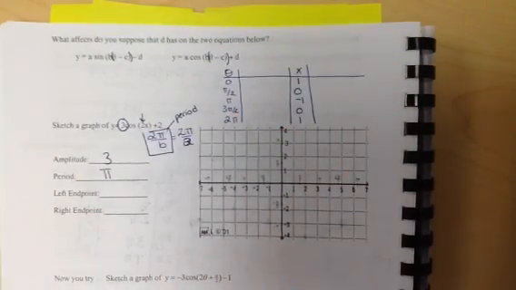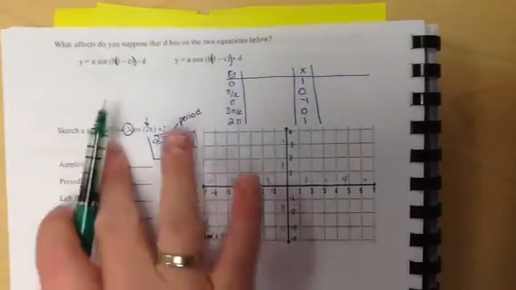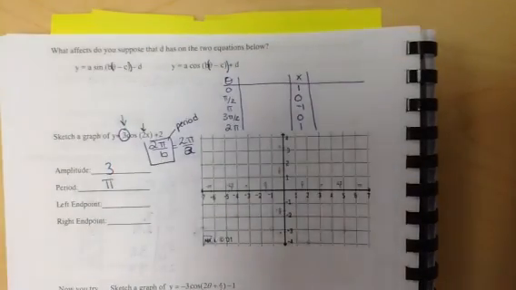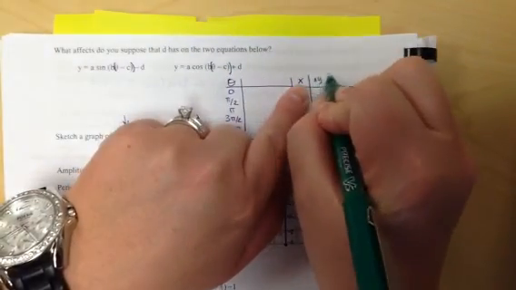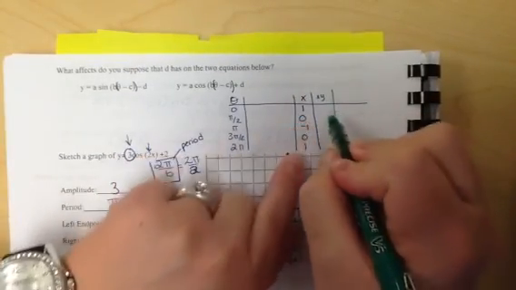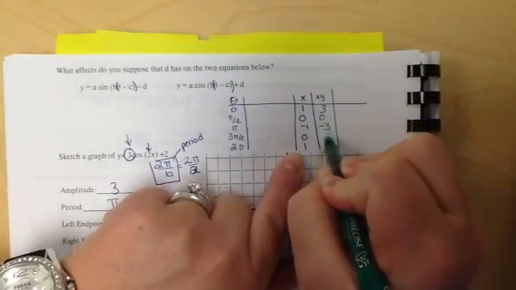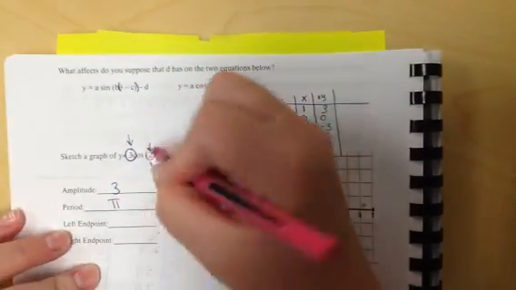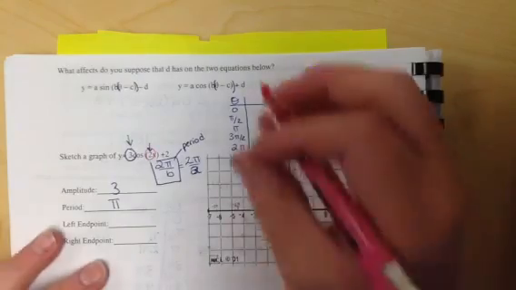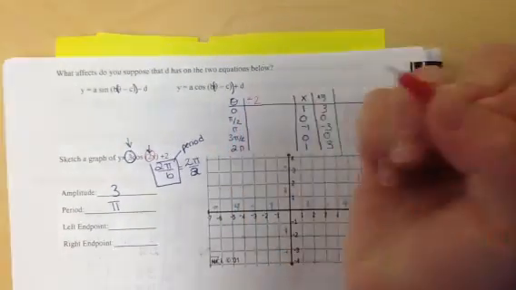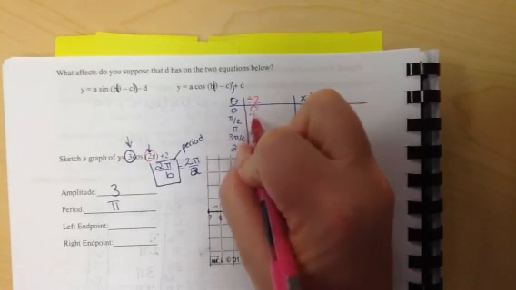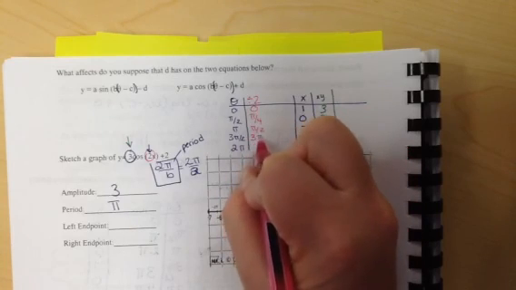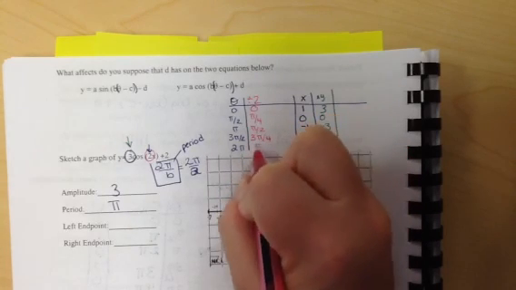Now I have to take care of my transformations, and I'm just going to go across the equation, and then apply them to my table. So up here, I need to multiply all my y's by 3. So times 3. So I'm going to get 3, 0, negative 3, 0, 3. And this 2 right here is an x thing. It's backwards, so you're not going to multiply all your angles by 2. You're actually going to divide all your angles by 2. So you're going to get 0, pi over 4, pi over 2, 3 pi over 4, and pi.